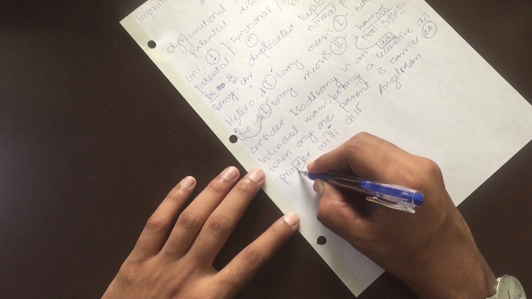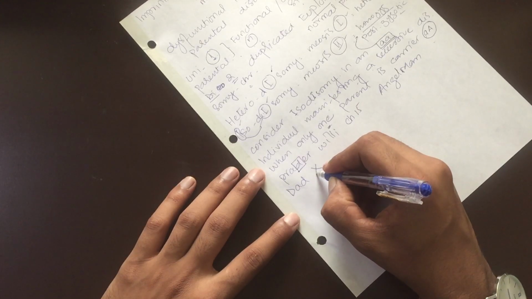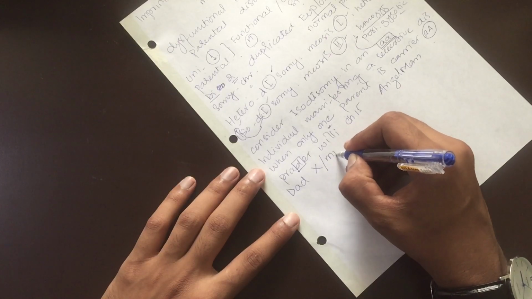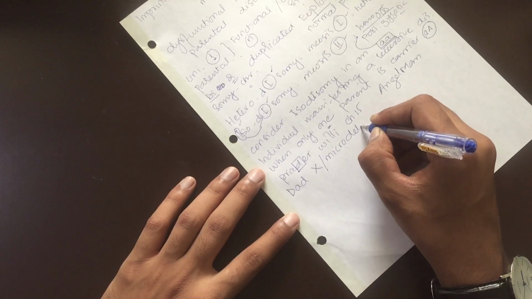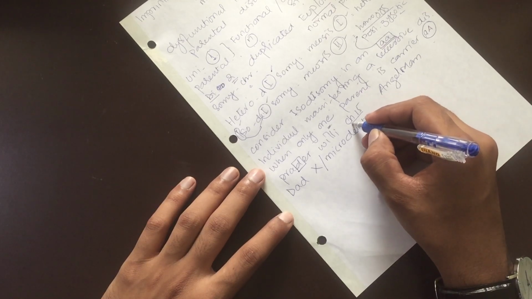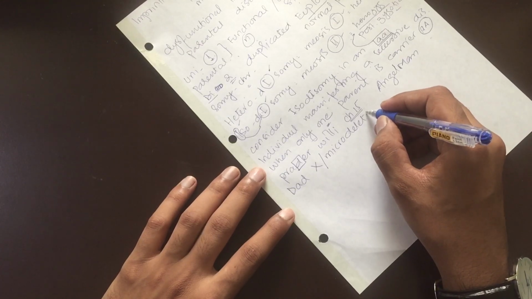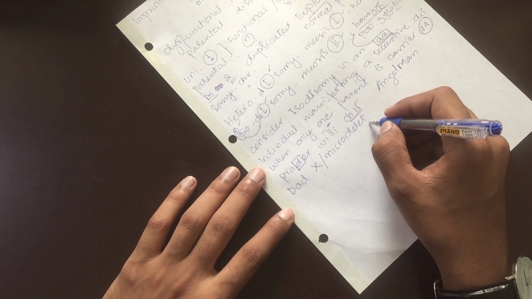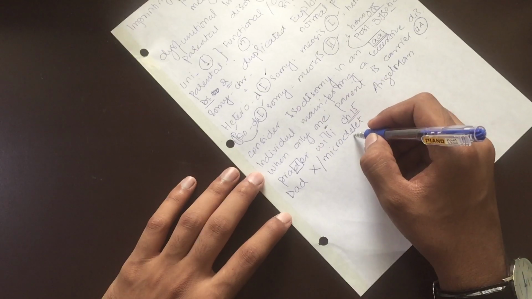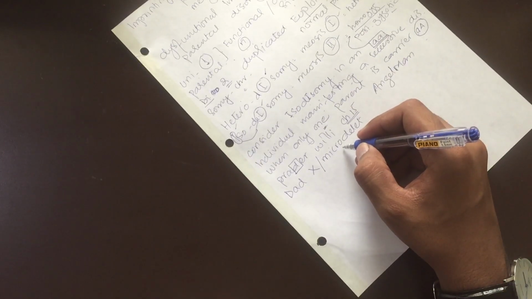Prader means D, so dad is absent: the dad chromosome is absent or micro deleted at chromosome 15. Or there is another condition in which we have no microdeletion, and the FISH is normal.